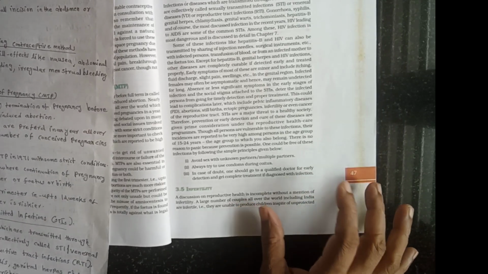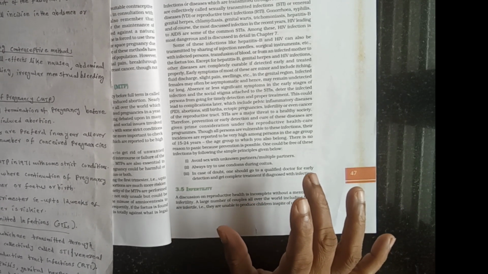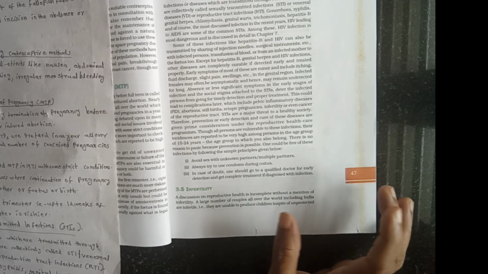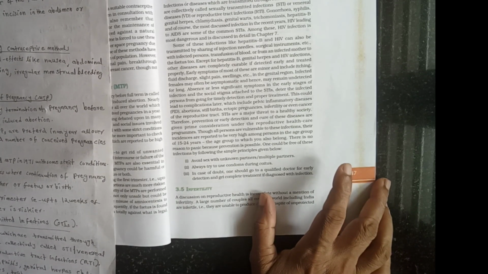Next part, this is a simple lesson. There is no more explanation needed. We are just going through the textbook, that is enough.